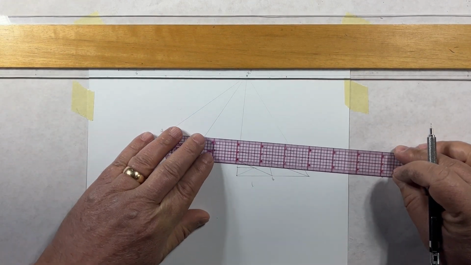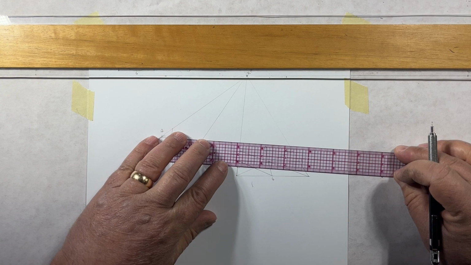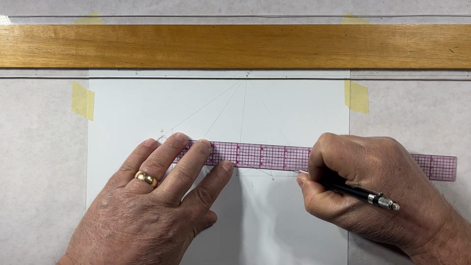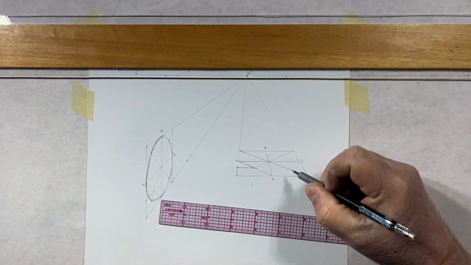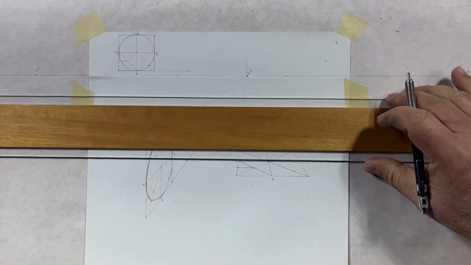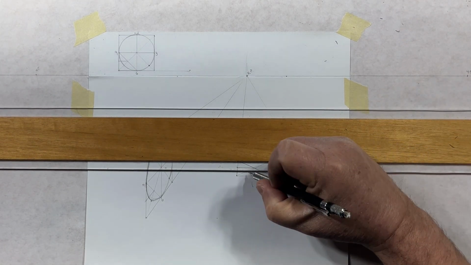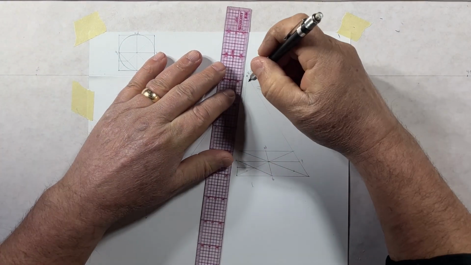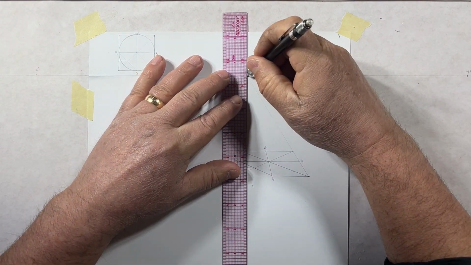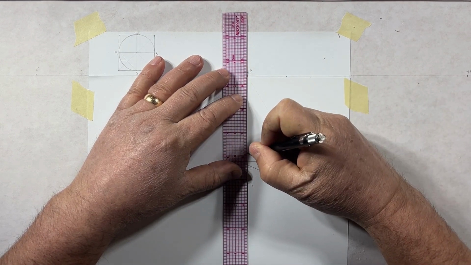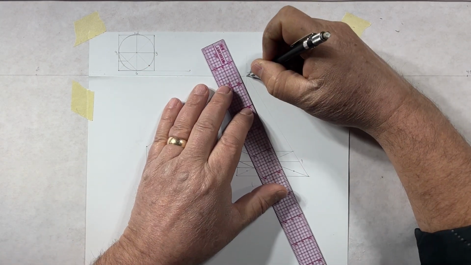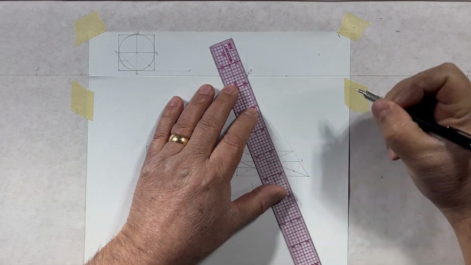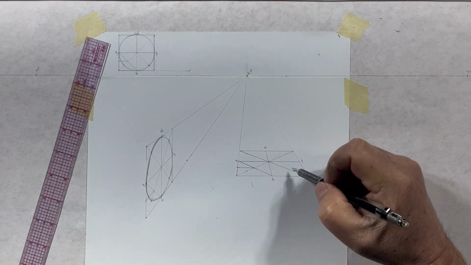And then take that, line them up, mark the diagonal. Right there. Okay. And then just move it around. So I'm going to move it this way first this time. And then move it to the back by using the vanishing points. So there's our other 4 points.